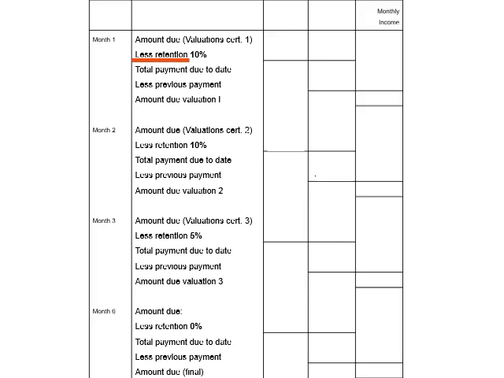Remember, the amount used to calculate the percentage retention is cumulated. This is important, because when retention is released towards the end of the project, the percentage used in the calculation is reduced. Total payment due to date. This is the cumulative total payment due to the contractor, after deducting the cumulated retention for the project. Less previous payment. Because the figures from the budget worksheet are cumulated, we need to convert this into non-cumulated figures. This is done by deducting all previous cumulated payments.